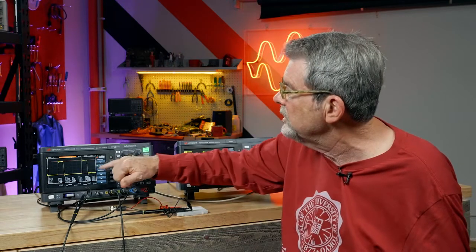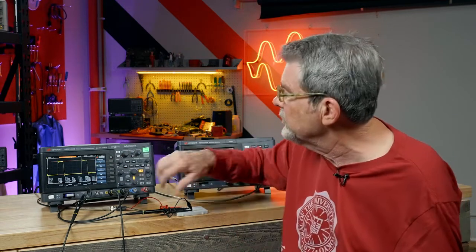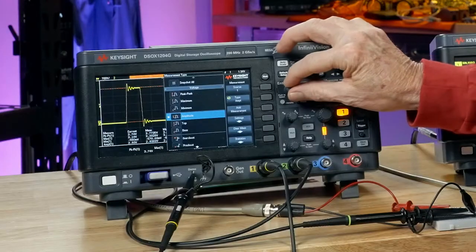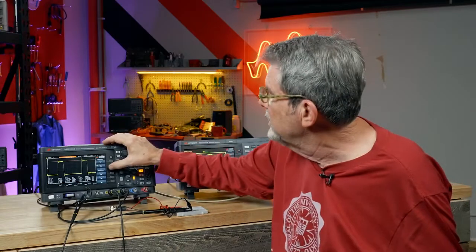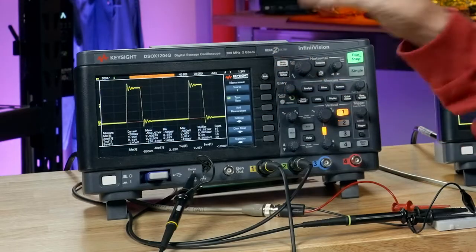Amplitude is the difference between the steady state high level and the steady state low level. Now, if I was doing this on a sine wave, it would be exactly the same as peak to peak because there isn't a steady state level. But on a digital pulse like this, it usually is different. There can be overshoot and ringing. And so amplitude is different than peak to peak. Top is the steady state high level. Base is the steady state low level.